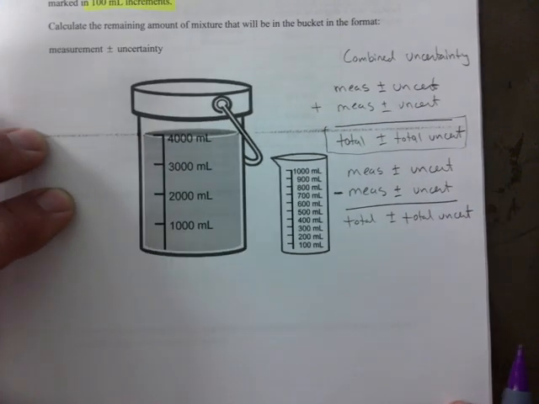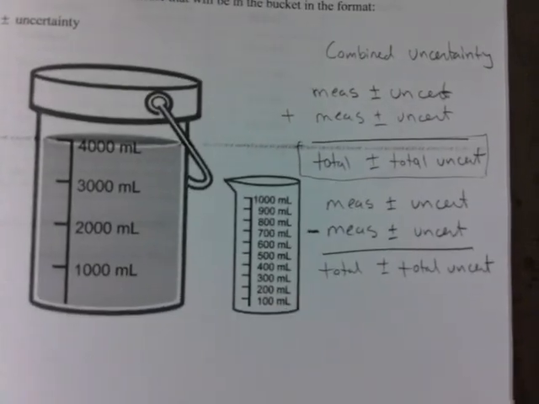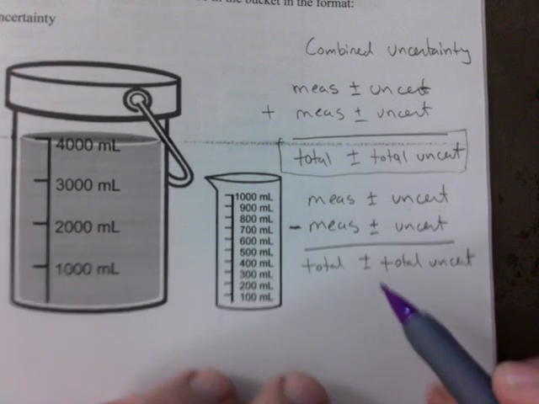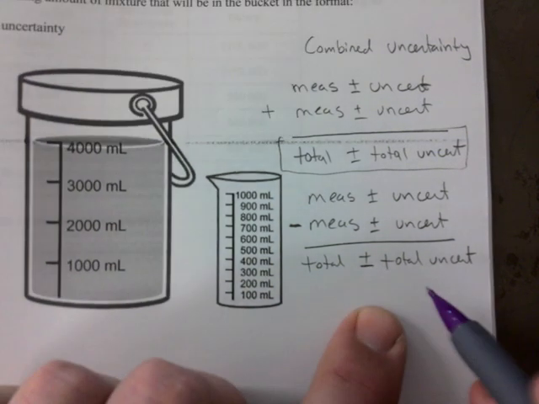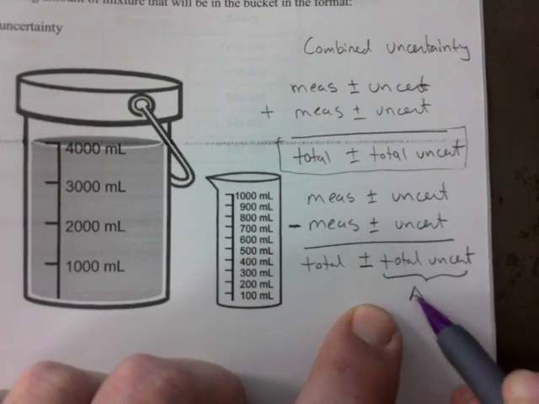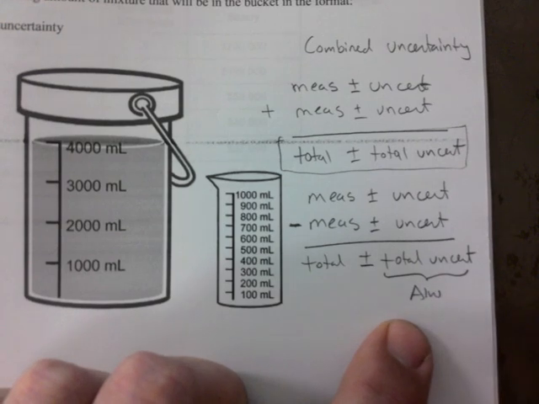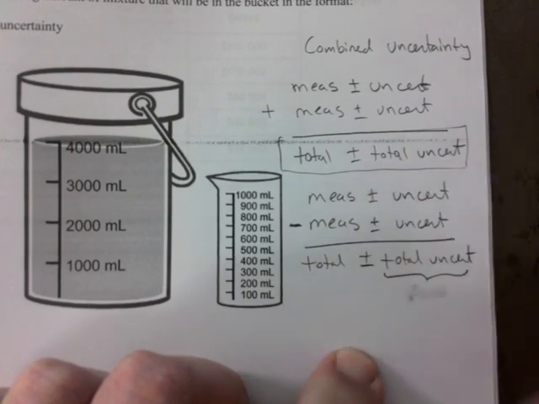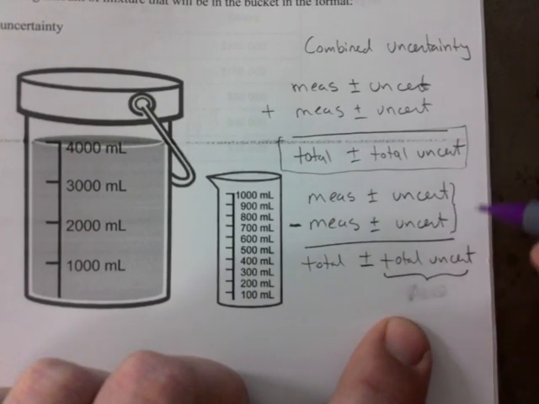You want me to zoom into that part? There you go. I would like to have it here on the slide. Uncertainty: always add.